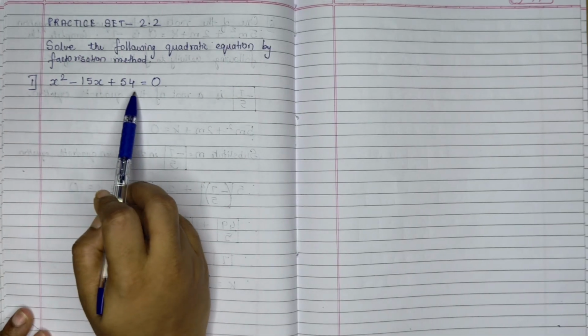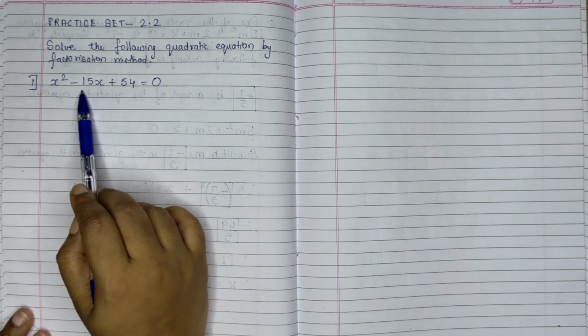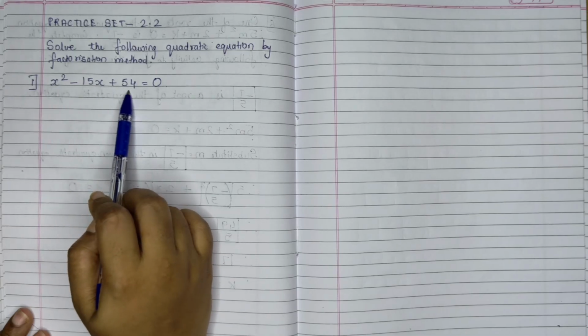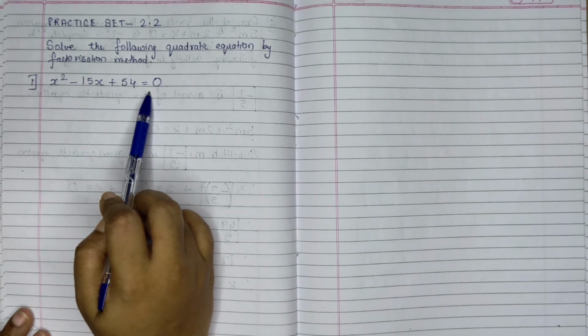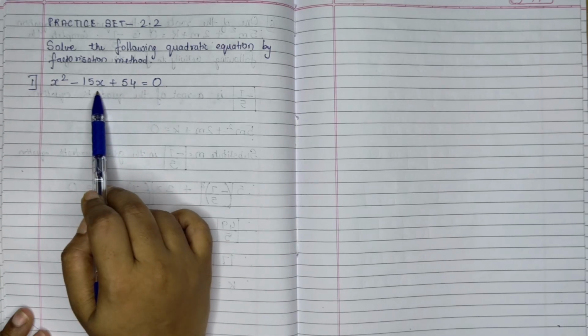Now see, these sums we have already learned in the 8th and 9th standard, the factorization method. We have to do this by splitting the middle term. This equation is already in the standard form, already written in the general form. So we will factorize by splitting the middle term.